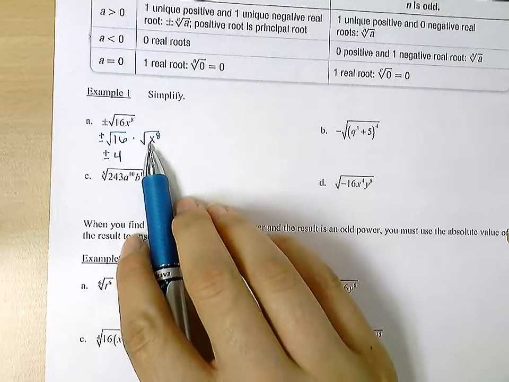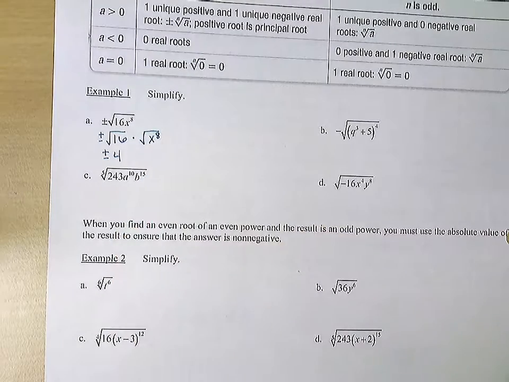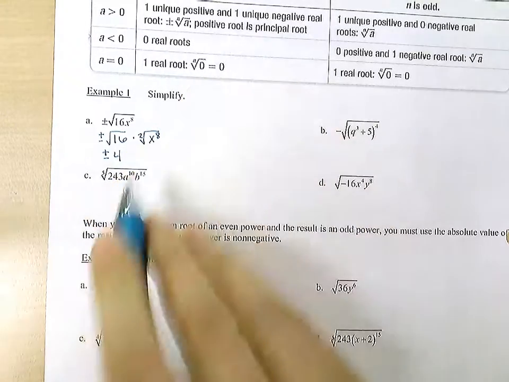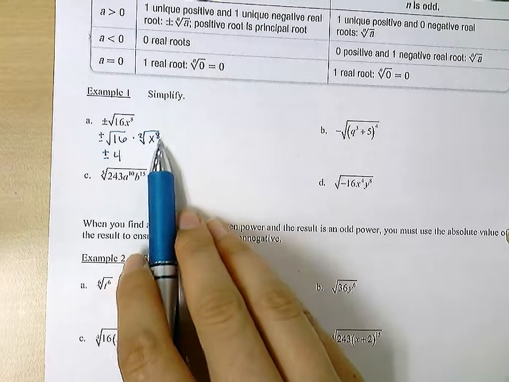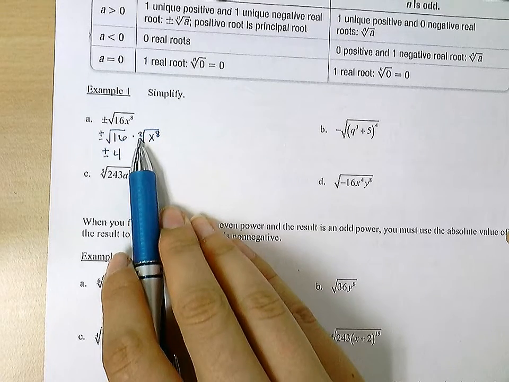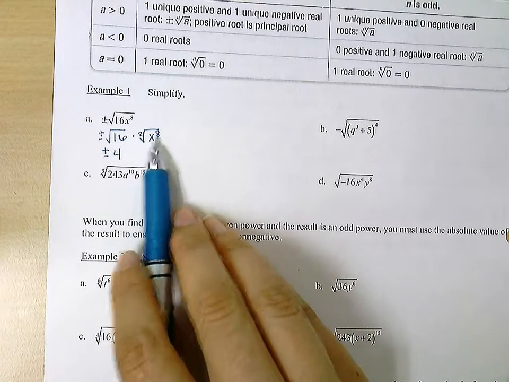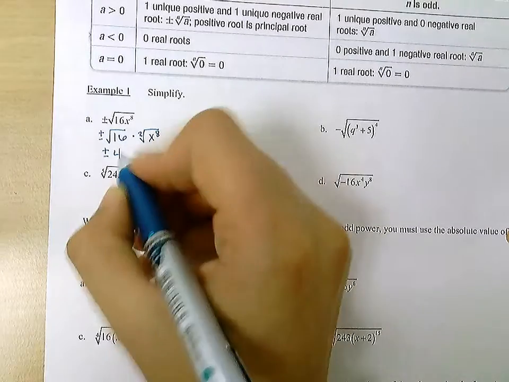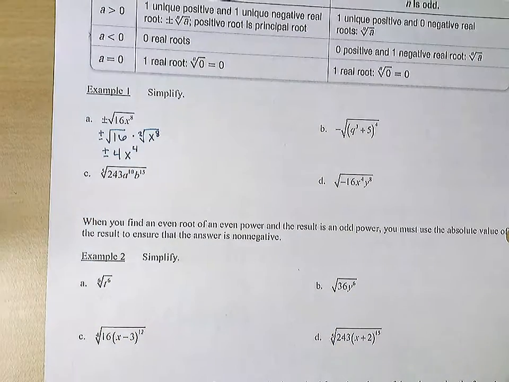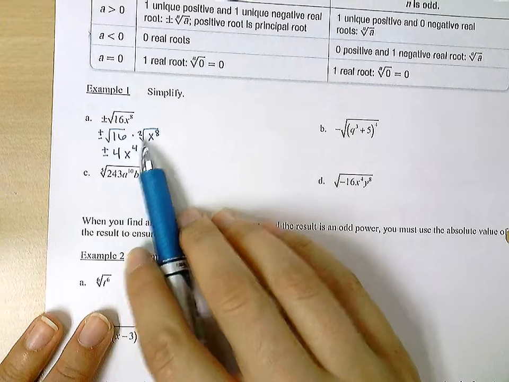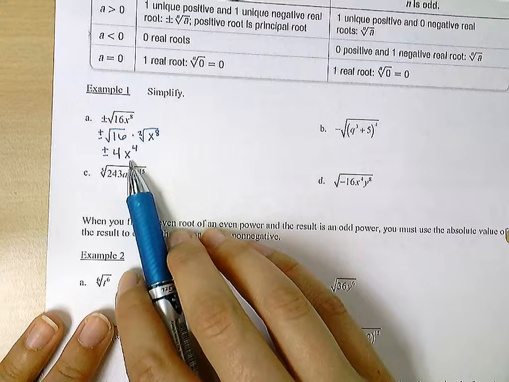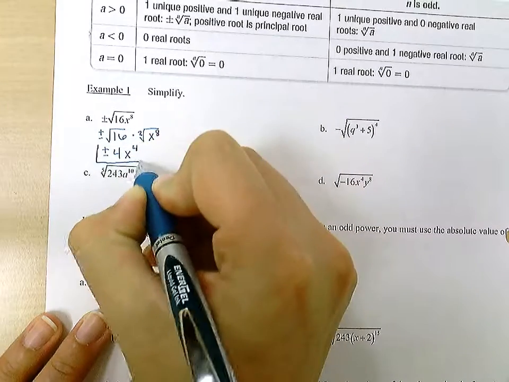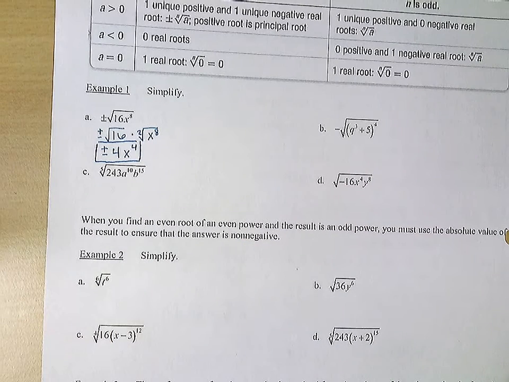Now when I take the square root of x to the 8th, one way I like to look at it is I know this is a square root, so this is a 2. All I have to do is take my power and divide it by whatever root I'm taking. So all I have to do is take 8 divided by 2. That's 4. So I'm going to end up with x to the 4th power. Since this was a square root, I divided that power by 2 to get my simplified answer. So that would be your simplified version of that first one.